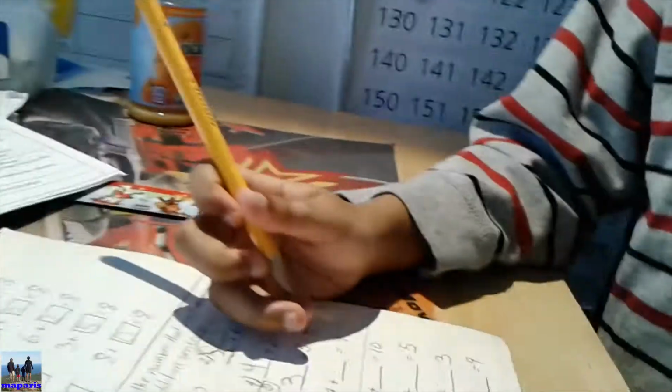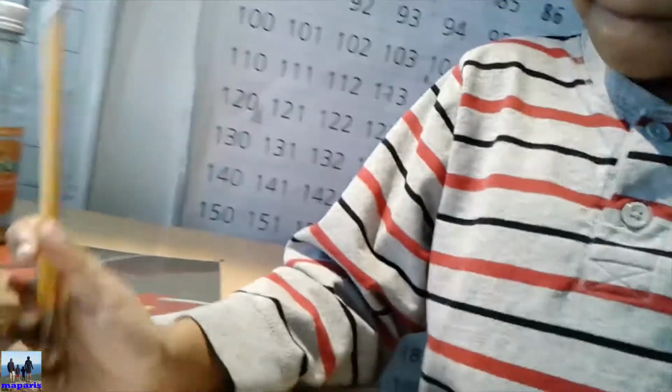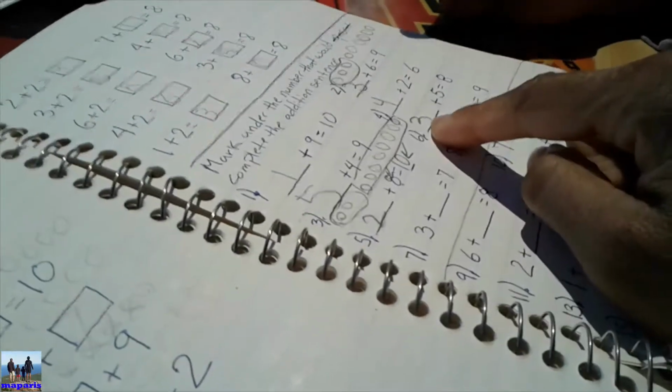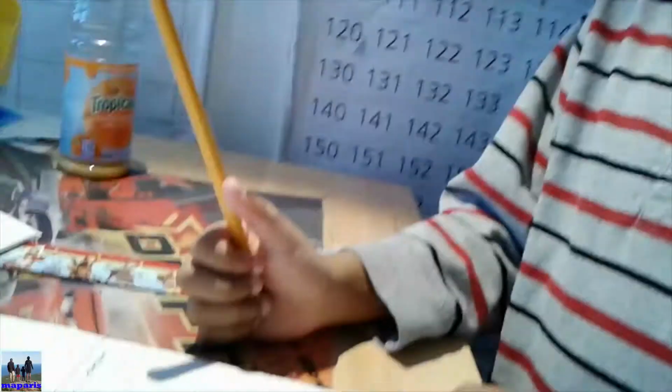Let me see how you do it. You did it without drawing any circle. Can you explain? It's not wrong. This is correct. You are correct. 5 plus 3 is equal to 8. Can you explain to me how you got it? What did you do to get it?